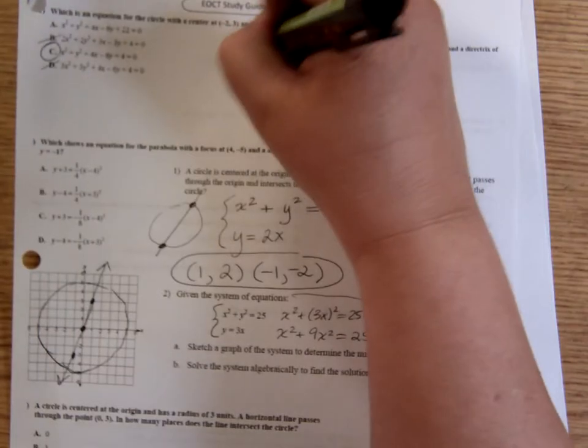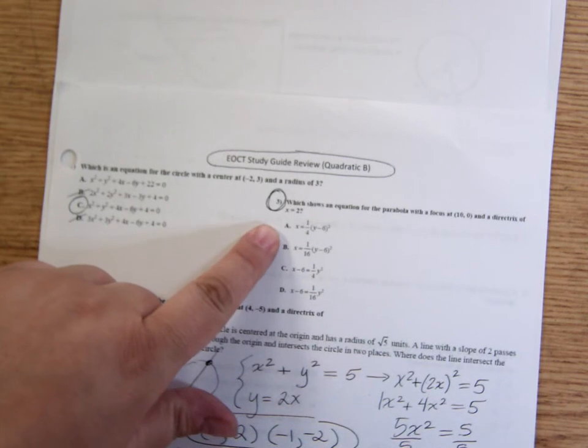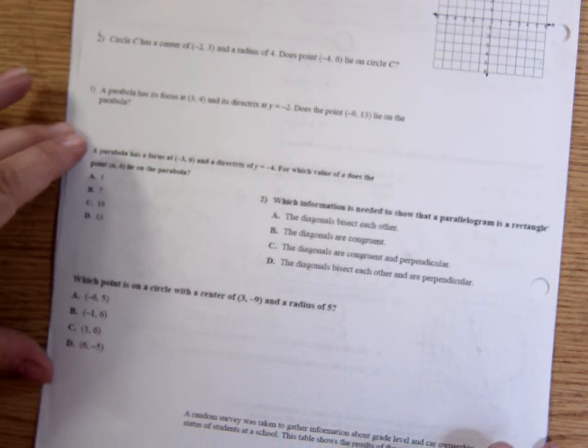Okay, we are going to come back to this one. We need to talk about parabolas first. This very first top right, we will come back to. I promise. Let's see if we have any other circles.